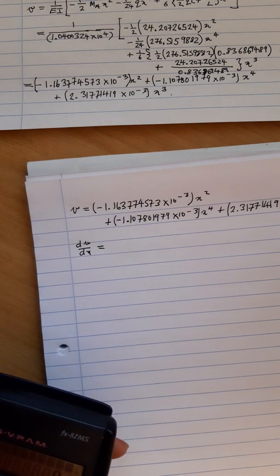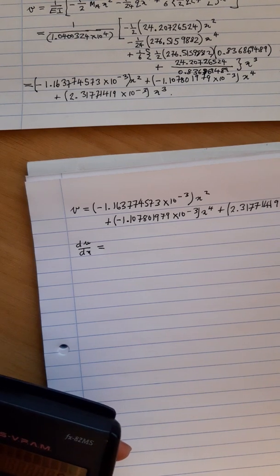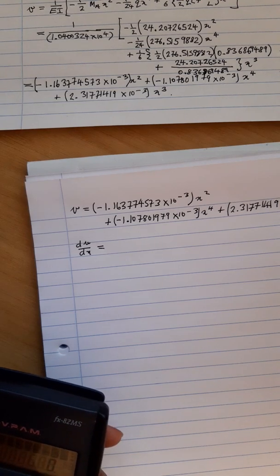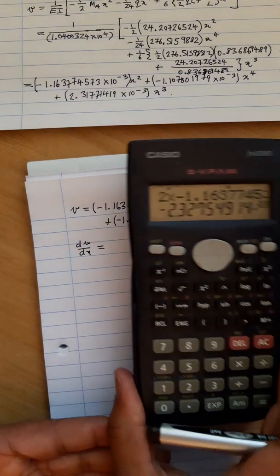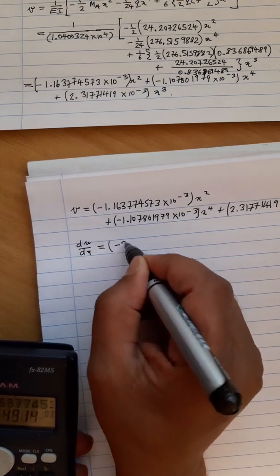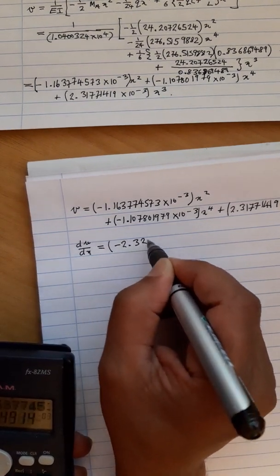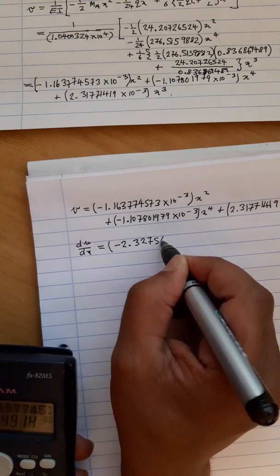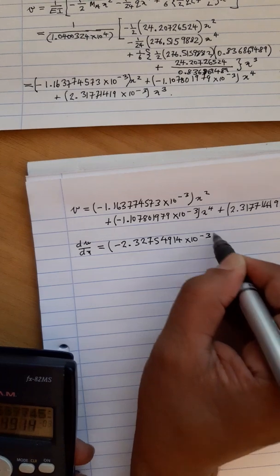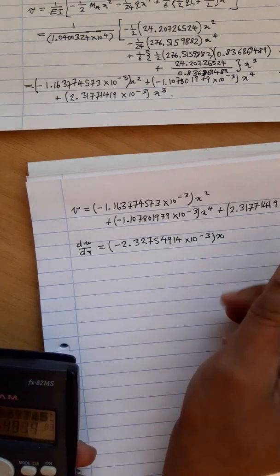So that is going to be 2 times minus 1.163774573 exponent minus 3, which is that answer. So that would be minus 2.32754914 times 10 to the minus 3 x.